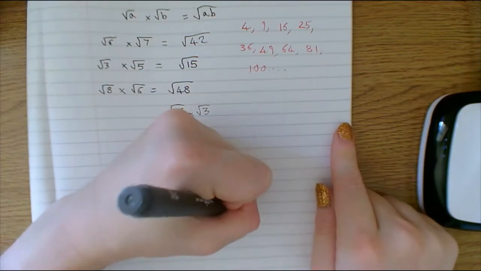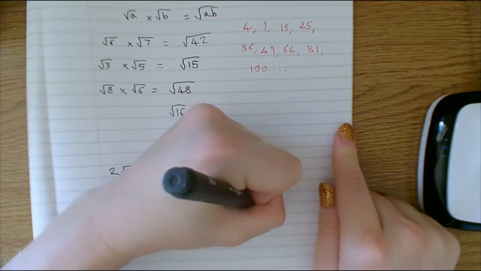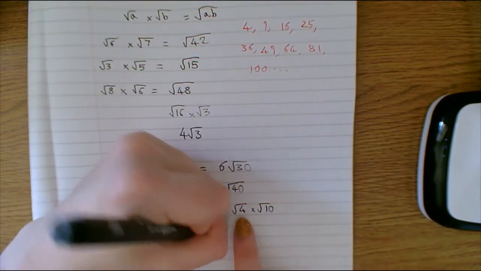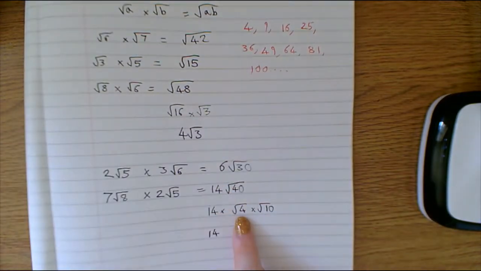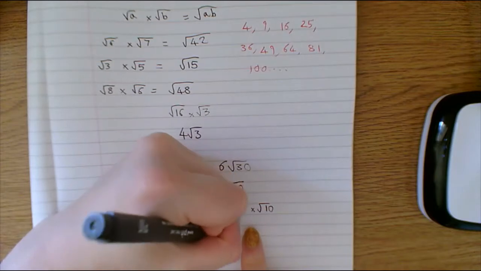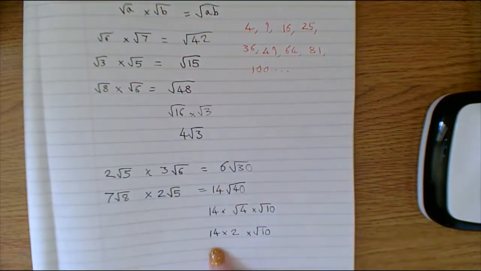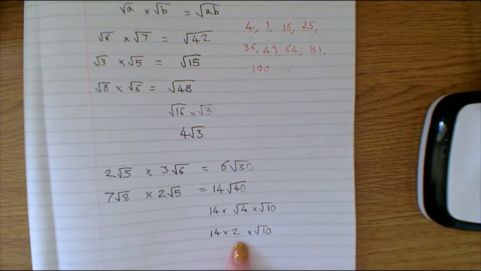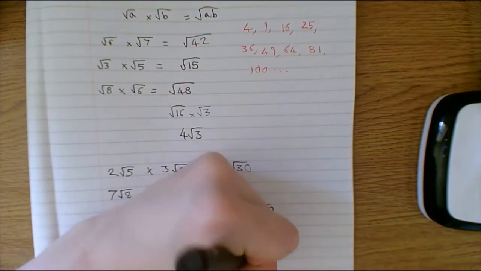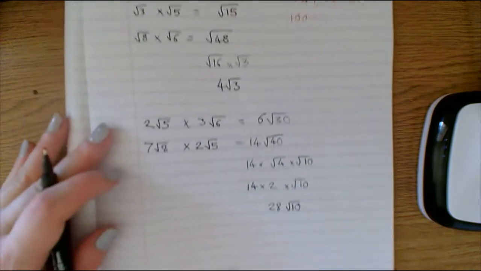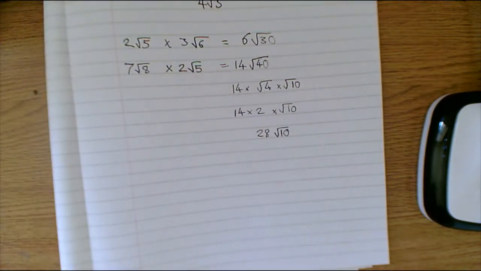So then this 14 stays as it is, but the root 40 splits into root 4 times root 10. Then after that, root 4 is the number 2. And so then my final answer here, well, 14 times 2 is 28. And so we get 28 root 10. Now we'll just do one more example of multiplying and then we'll move on to dividing.